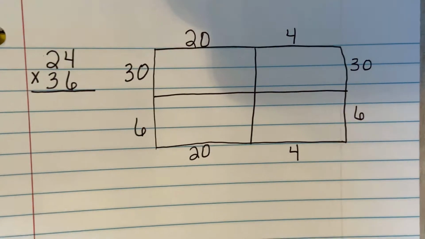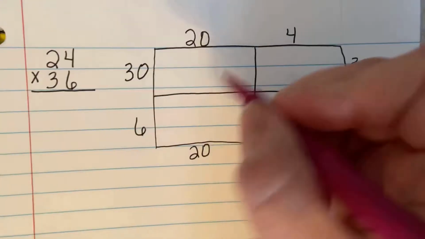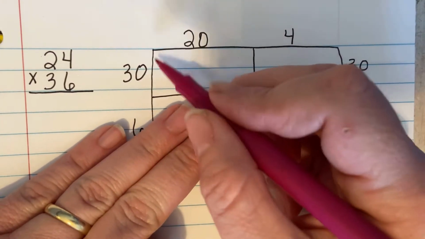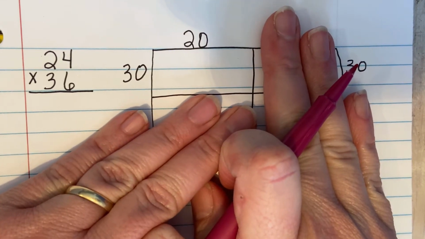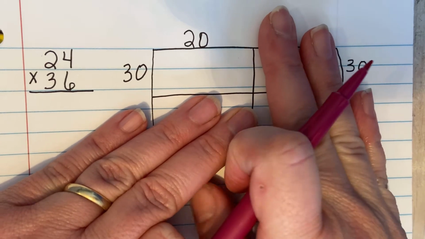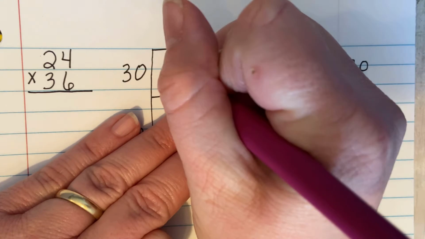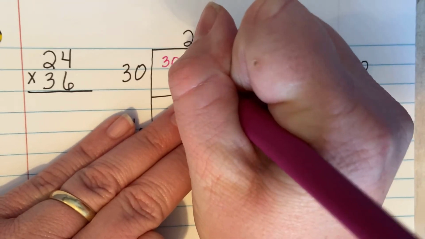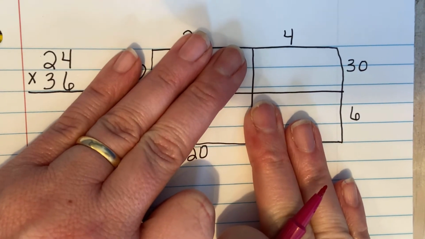To find the area, and I'm going to change pens so you can see what I'm doing, I've got to find the area of this rectangle. Well, if I cover these two up, to find the area of that, it's going to be 20 times 30 or 30 times 20. It can be either one of them. 30 times 20 for this one. And I'm going to go ahead and do the next one.